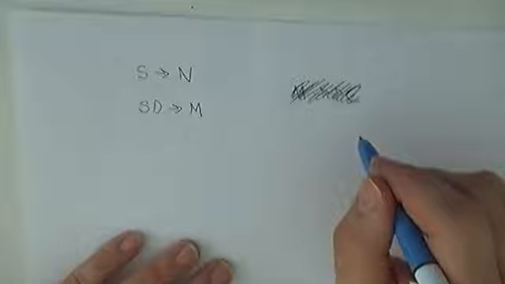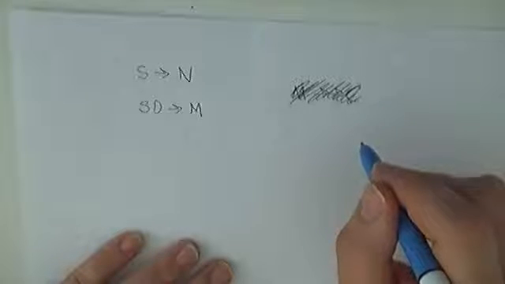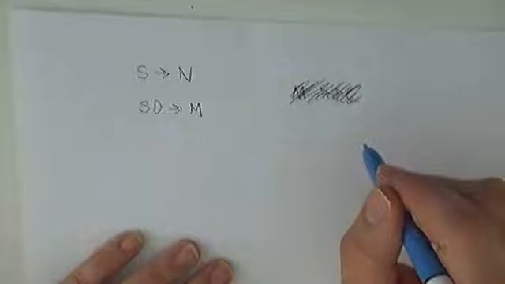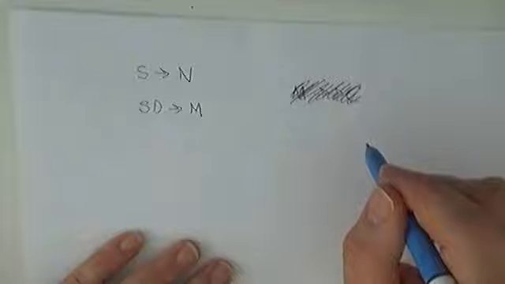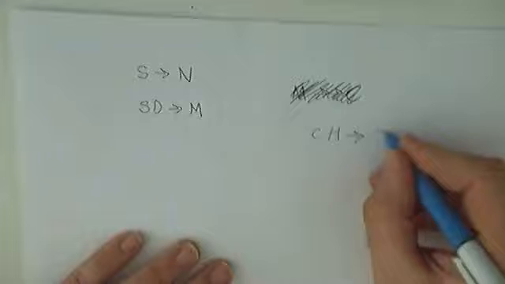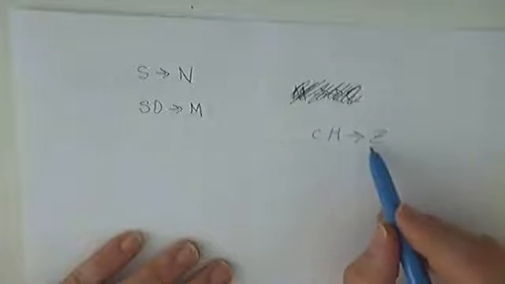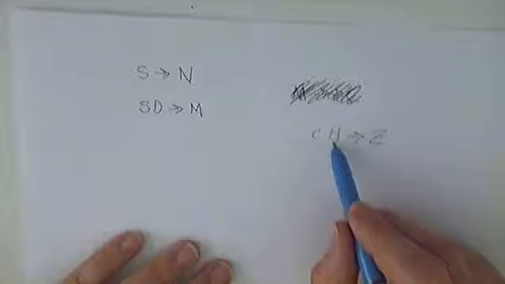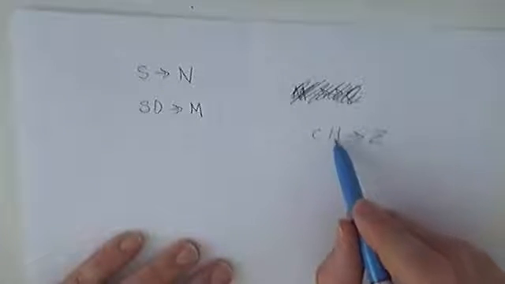CH goes to Z. C is a course, H is the head teacher, Z is the Zoom ID. Actually, you're right. If we really think about it, that's correct. Course, and then the head teacher. Not quite, not quite. CH goes to Z does not quite work, because let's look at that. What's wrong with that? C might be this database course, and H might be me, the head teacher, and I might change the Zoom course next year.